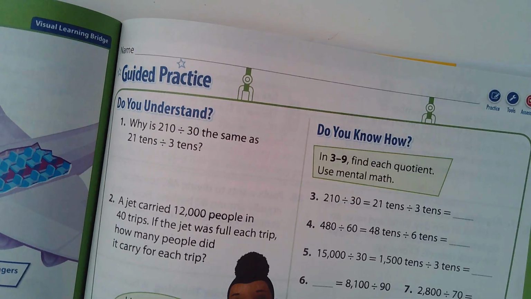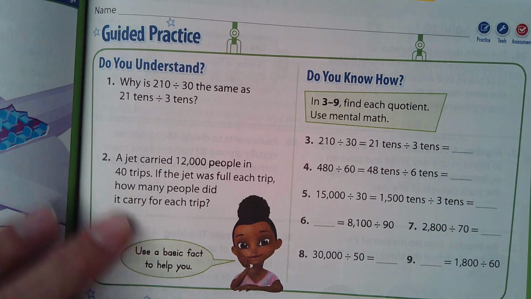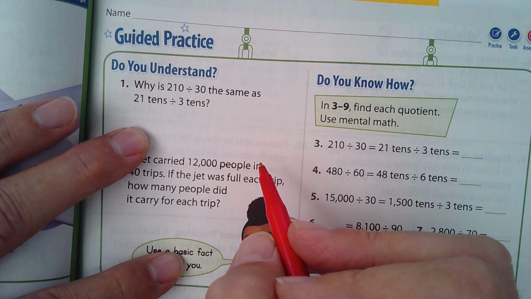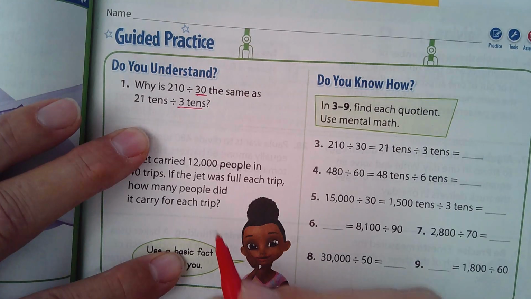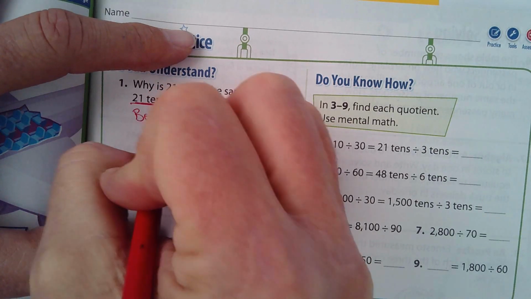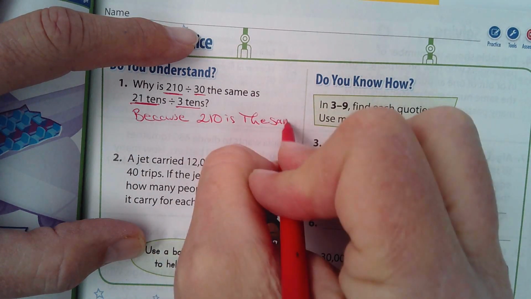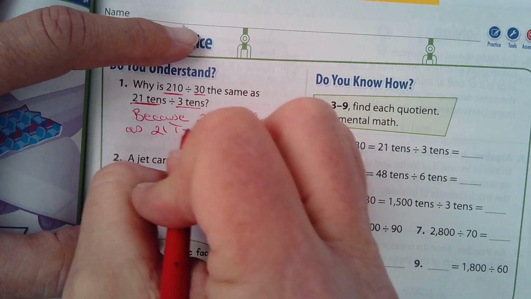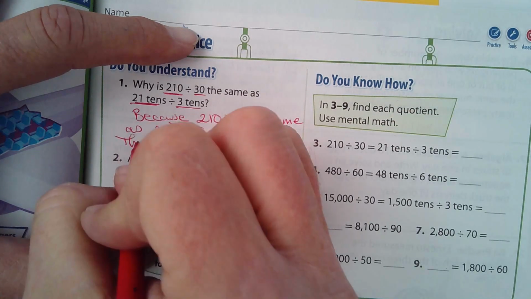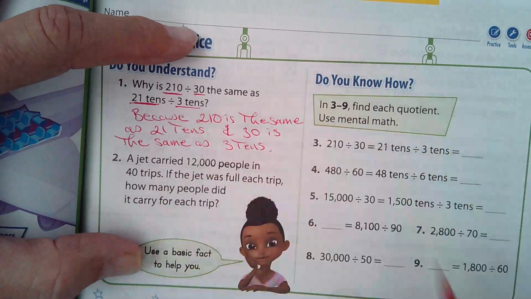Let's go to page 183, and the thing is still working. I'm pleased about that. Okay, guided practice. It says, why is 210 divided by 30 the same as 21 tens divided by 3 tens? Well, this is kind of a no-brainer. What is 3 tens? Yeah. What's 21 tens? Okay, the answer is simply because 210 is the same as 21 tens. And 30 is the same as 3 tens. Okay?